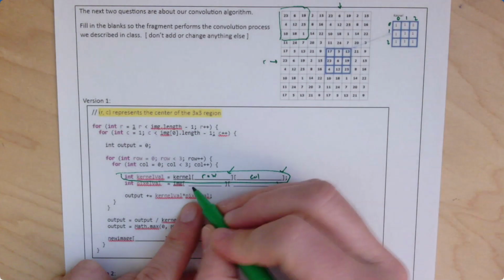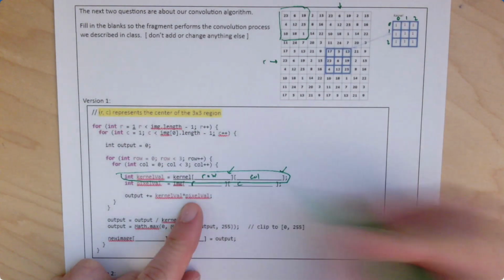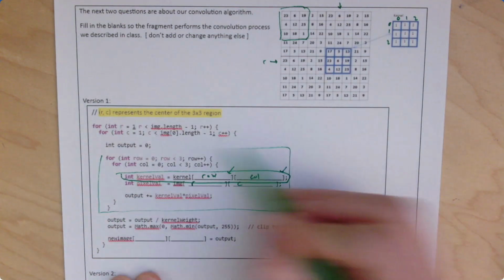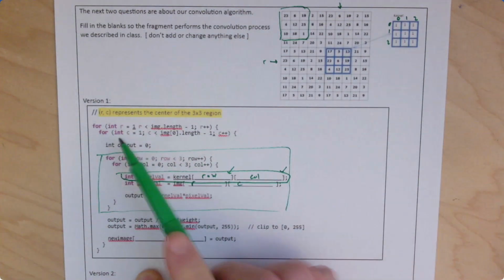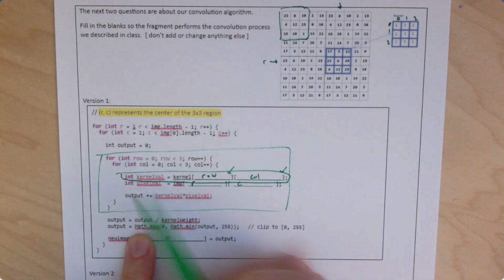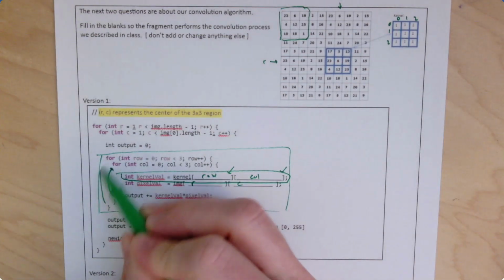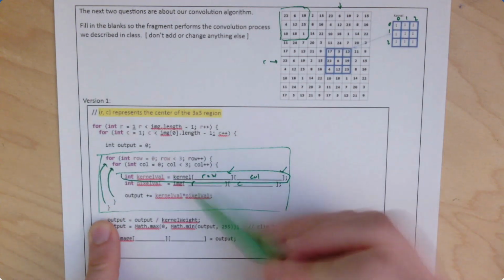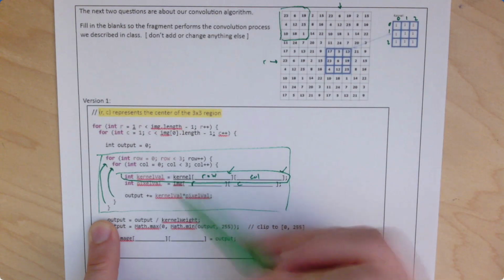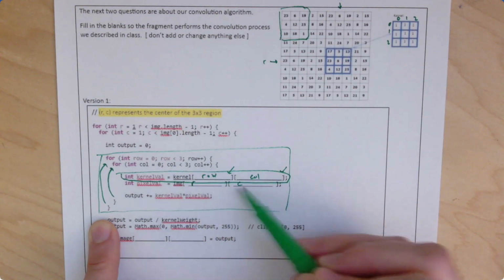I also know I can't just have R and C here, because if you remember the way nested loops work, R and C never change value until we make it back up here. So we're busily looping over all the values of row and col, this whole loop, and meanwhile R and C are not changing.